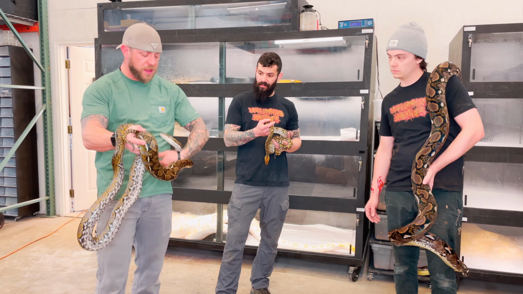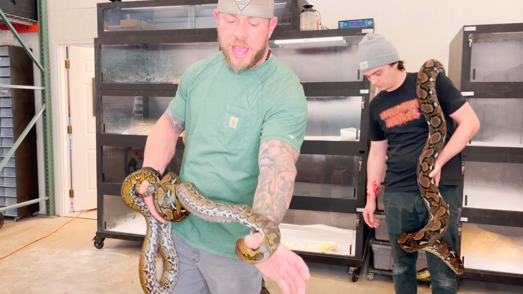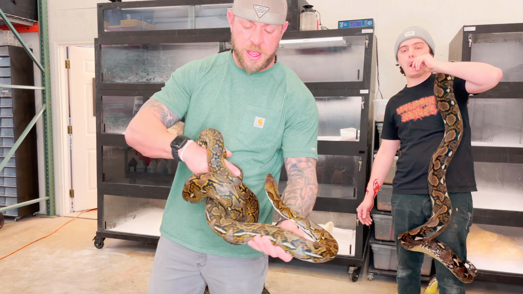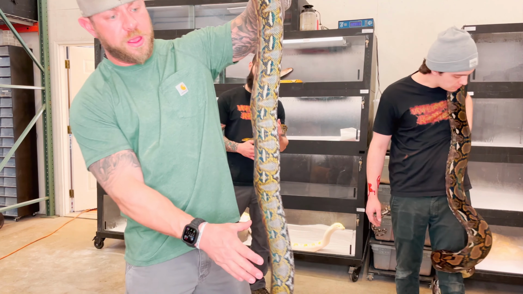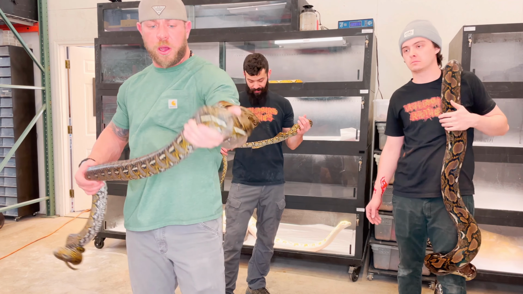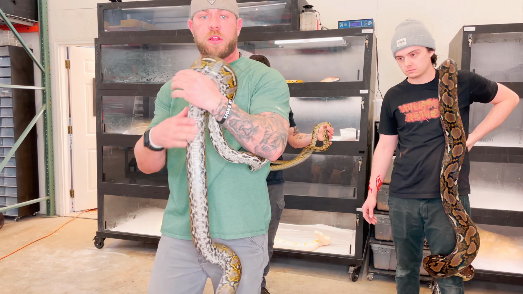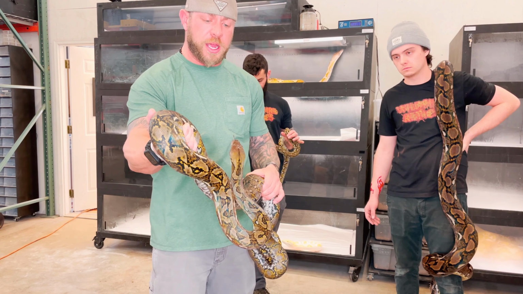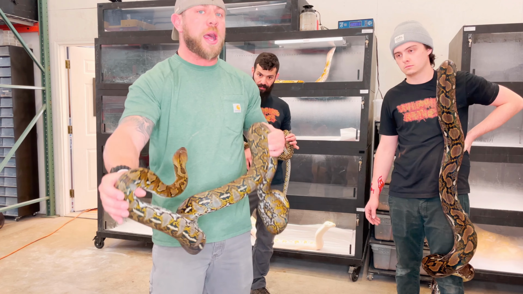So I'm going to start with this guy right here. This is Asmodeus. He is a Ternate Island. Some people call it Ternate, whatever you want to say is fine. He is going to be 2 years old this year, and he was produced by Rodney Bolick. Rodney has all of the Ternate Island localities in his possession. This was out of his clutch number 5 in 2019. This guy is pure wild-caught blood.